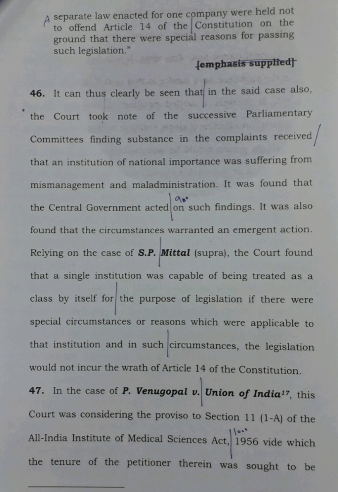Relying on the case of SP Mittal Supra, the court found that a single institution was capable of being treated as a class by itself for the purpose of legislation if there were special circumstances or reasons which were applicable to that institution, and in such circumstances the legislation would not incur the wrath of Article 14 of the Constitution.